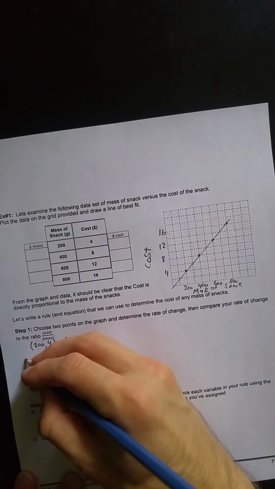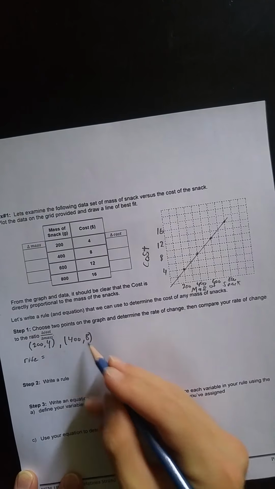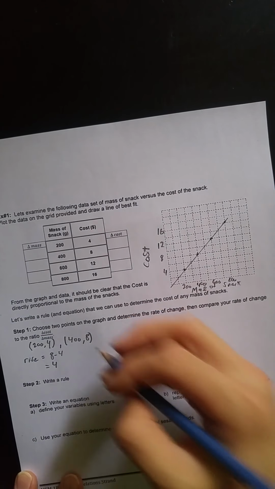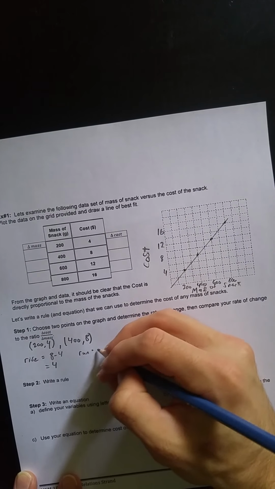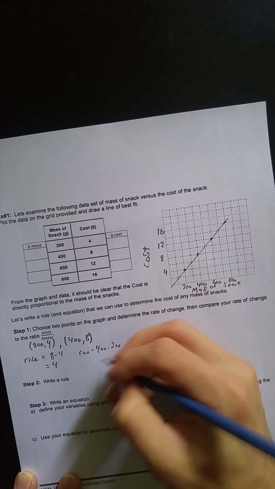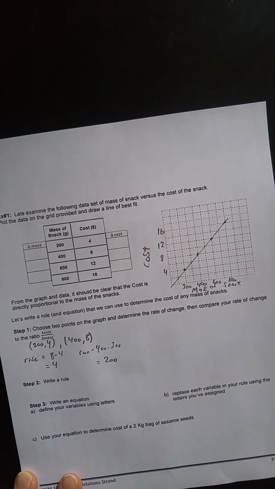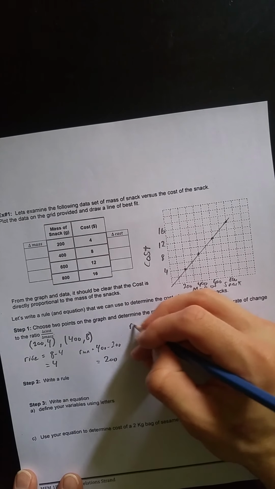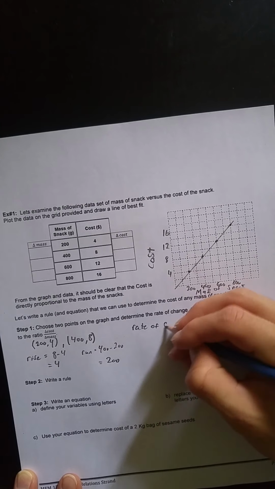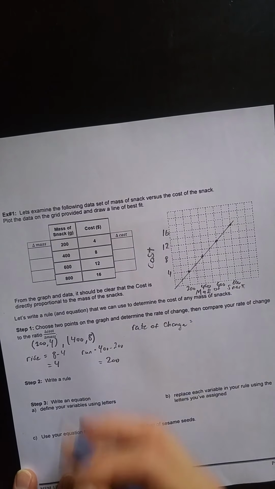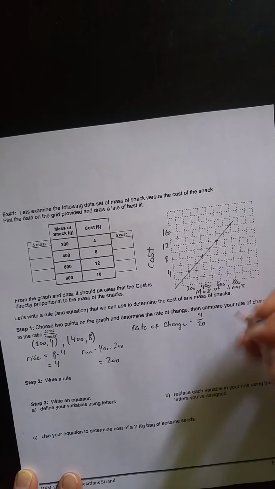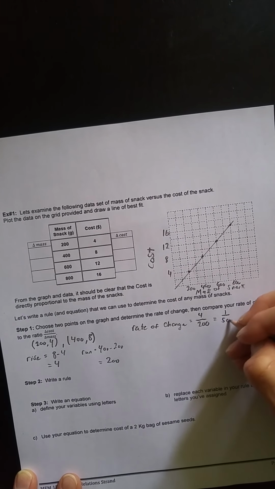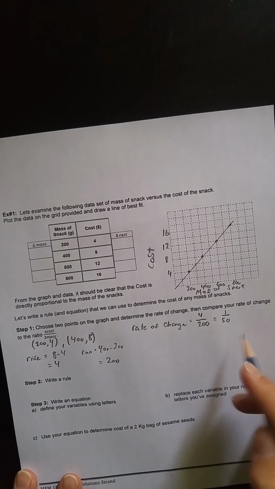That's fine. So our rise will be 8 minus 4, which equals 4. Our run will be 400 minus 200, which equals 200. So our rate of change is going to be rise over run, 4 over 200. Lowest terms would be 1 over 50. Okay, so there's our rate of change.